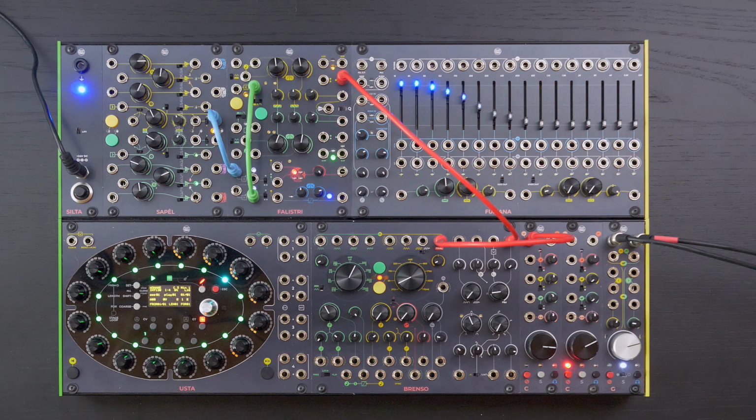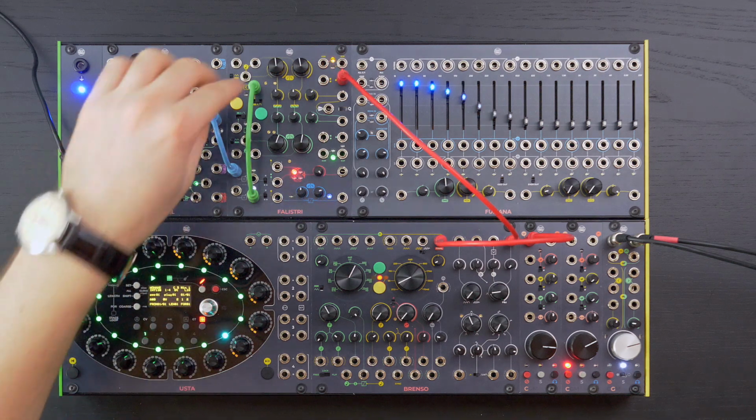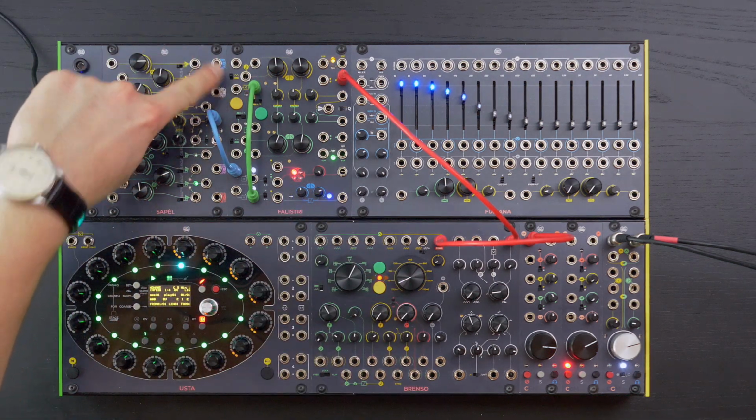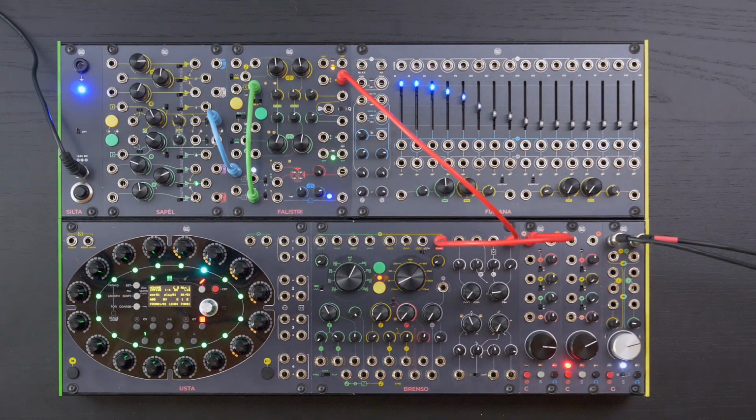Okay, so here we patched Sapel's main clock output to the input of the first frequency divider. We have set the yellow generator to transient mode, and we have patched the output of the second frequency divider to the yellow forced loop input. In this way, the second frequency divider will change its state every 2 clocks from Sapel, and it will force the yellow generator to loop.